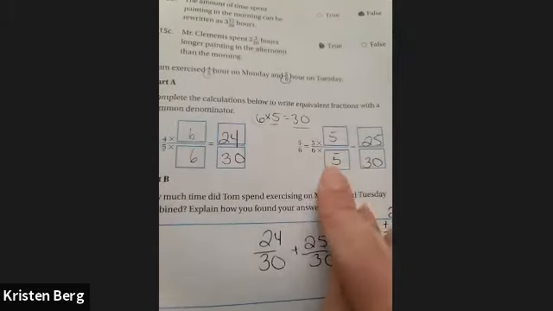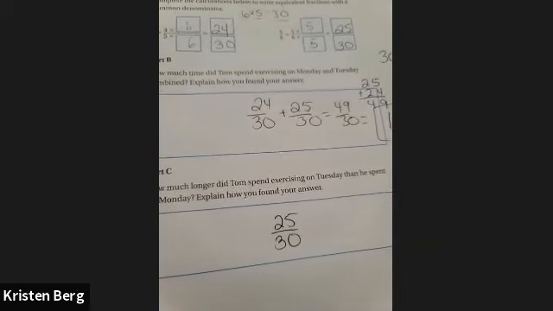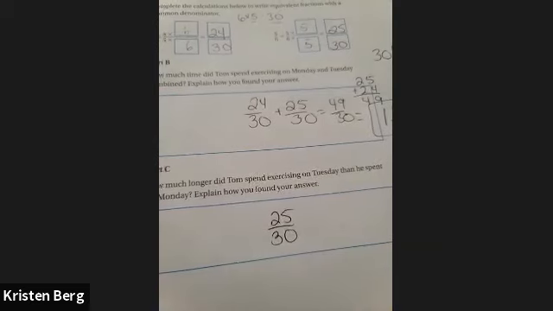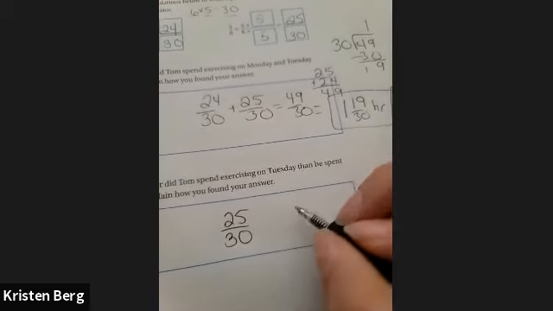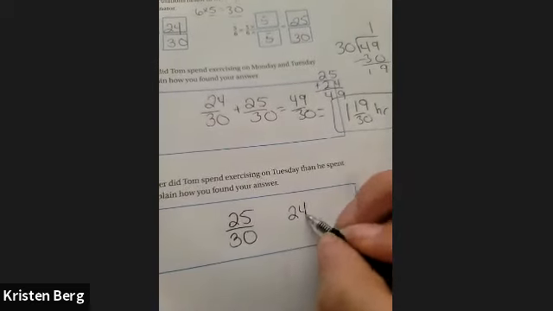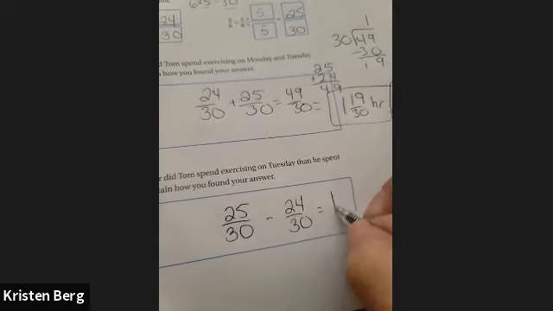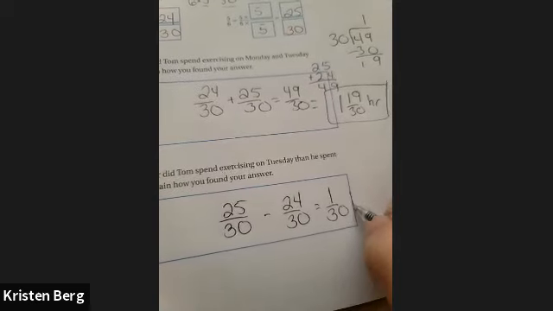How much longer did Tom spend exercising on Tuesday than he spent on Monday? So which one was Tuesday? It was the 5/6. So that was 25/30. They want to know how much more he spent on Tuesday than on Monday. So in order to figure out that, you would have to find the difference of those two. So that means you would have to subtract, which would be 1/30 of an hour.